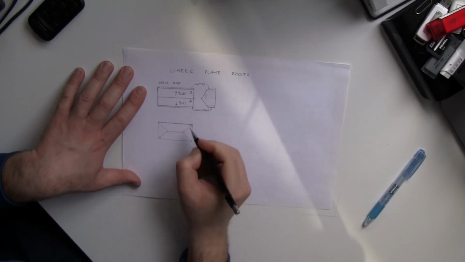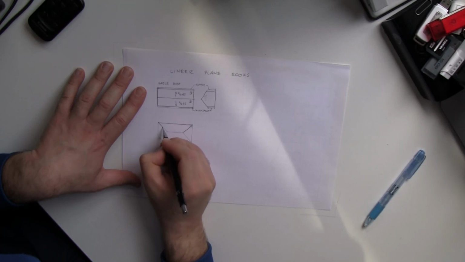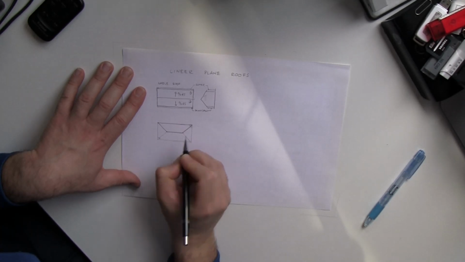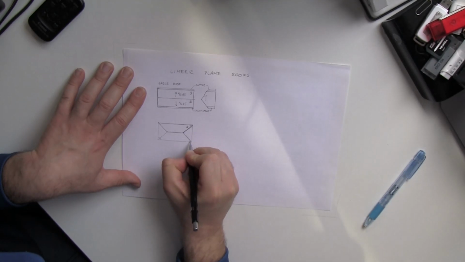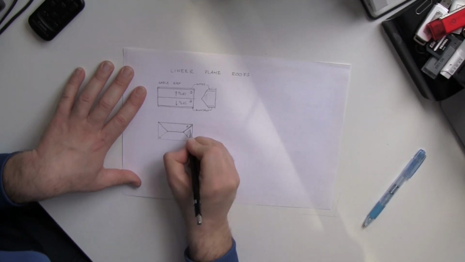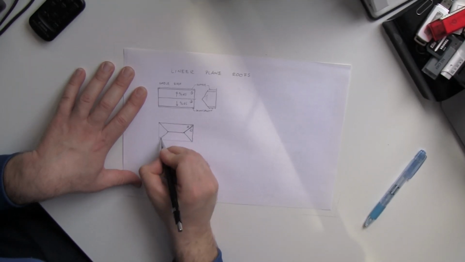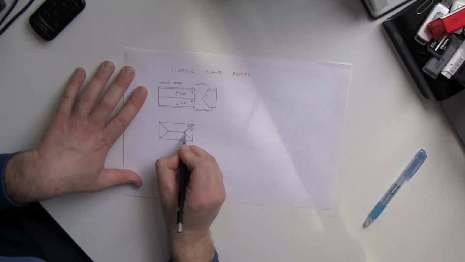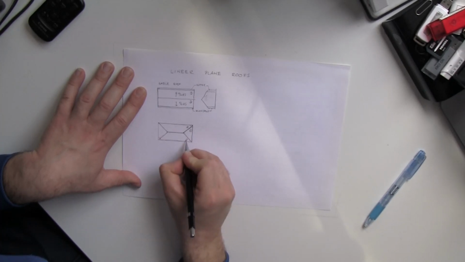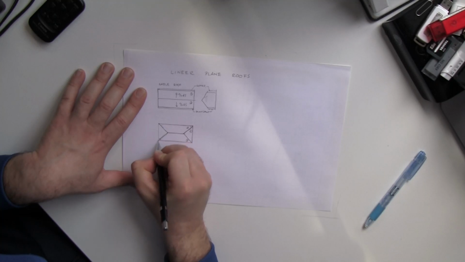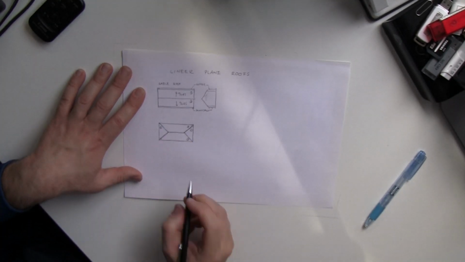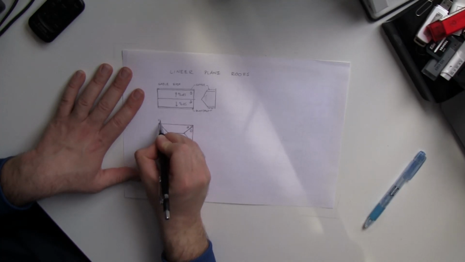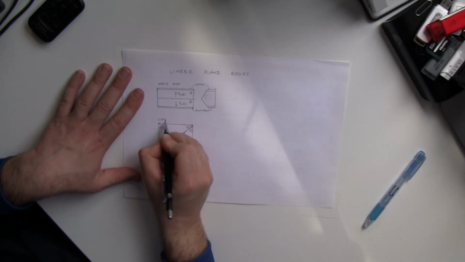So now we have the first linear roof plane here, the second one there, the third one here, and the fourth one right here. Okay, we have got four different planes, and these roofs will be named as hipped roofs.